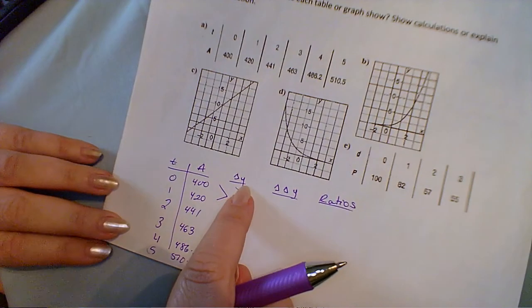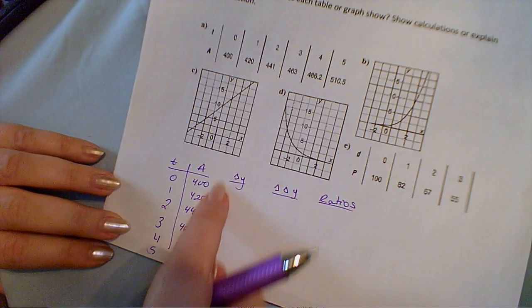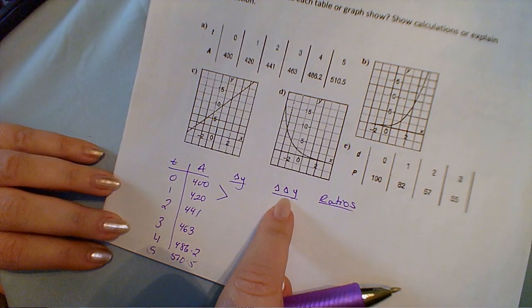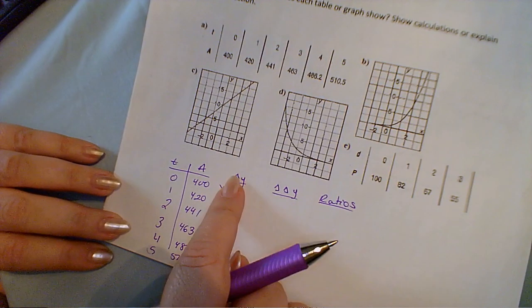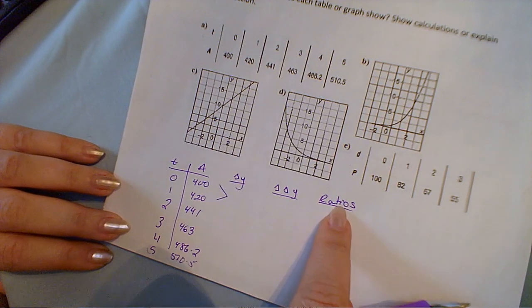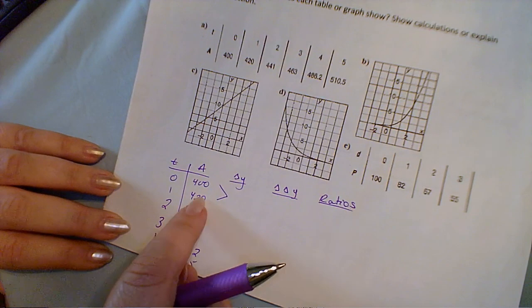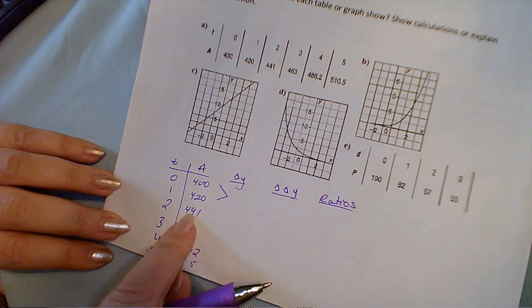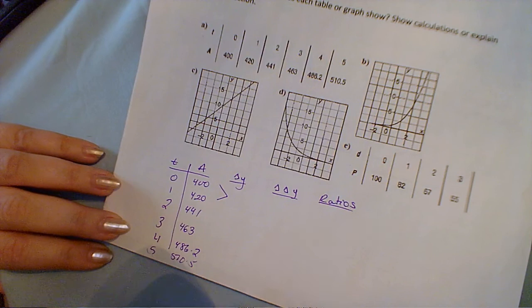Now remember, you do first difference to see if it's linear. Doesn't look linear to me right away. You do second differences of your first differences if it's not linear, and then you move to ratios if none of these work. Ratios just means this number divided by this number divided by that number. And that's what you put down here.